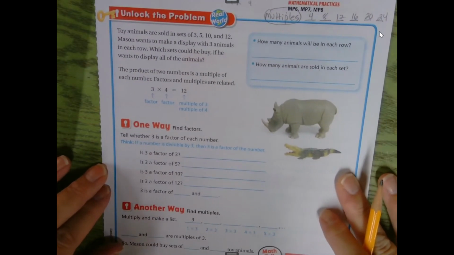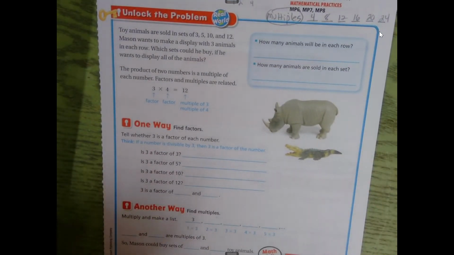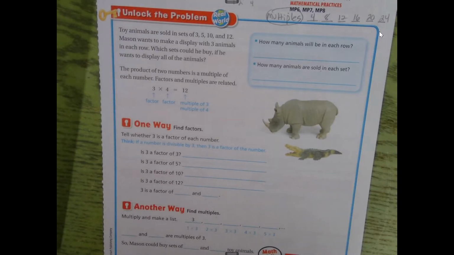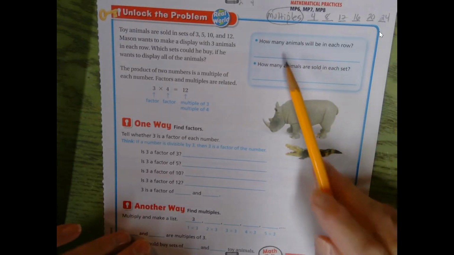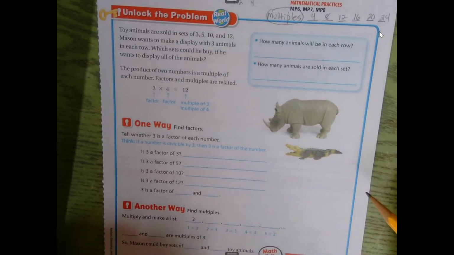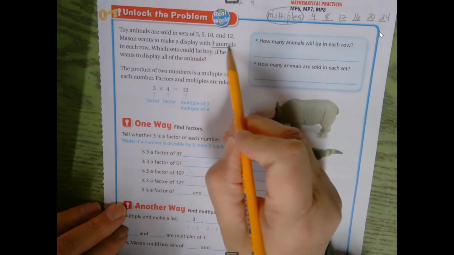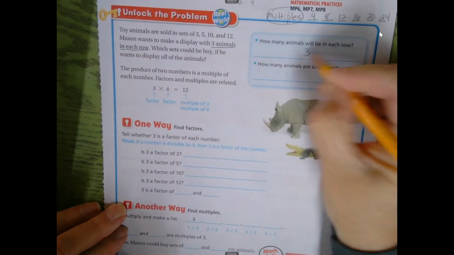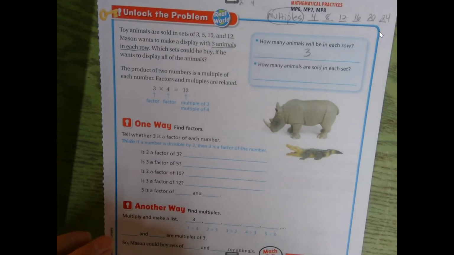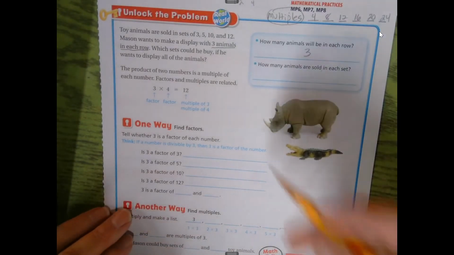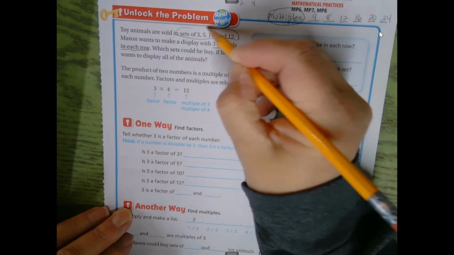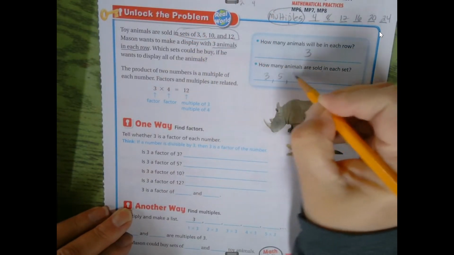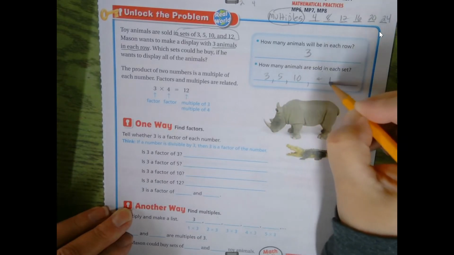So our first problem says toy animals are sold in sets of 3, 5, 10, and 12. Mason wants to make a display with 3 animals in each row. Which sets could he buy if he wants to display all the animals? Well, first over here they ask us how many animals will be in each row. It says 3 animals in each row. Okay. How many animals are sold in each set? So they're in sets of 3, 5, 10, and 12.